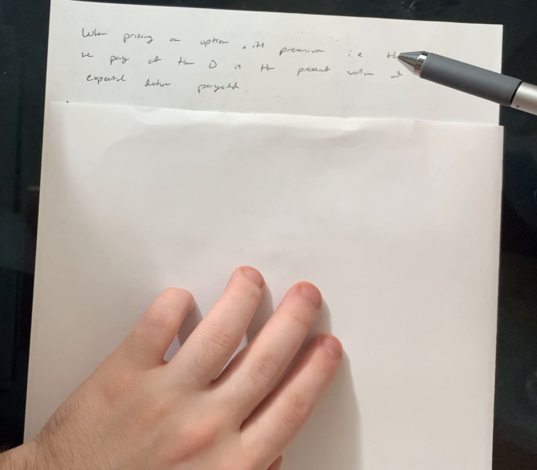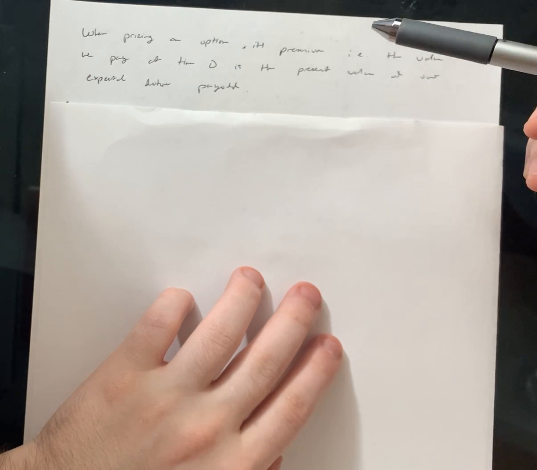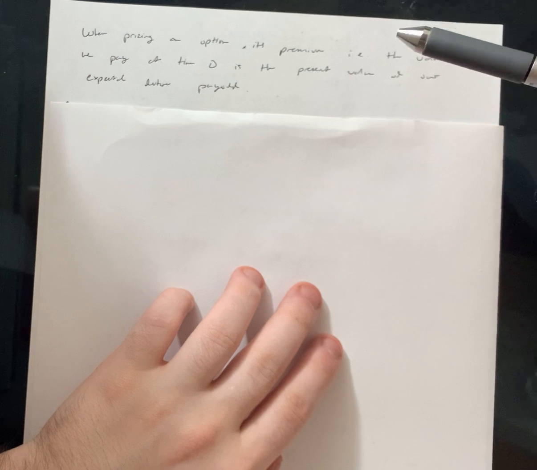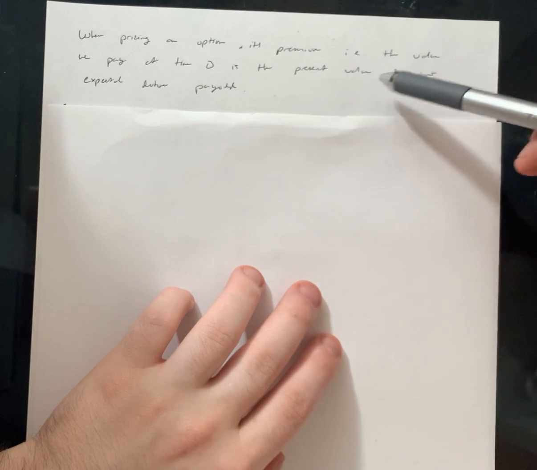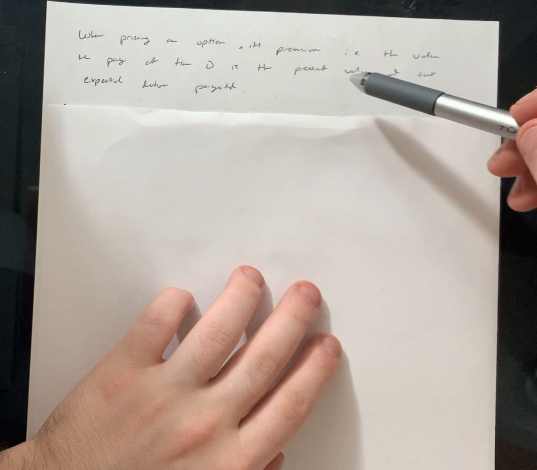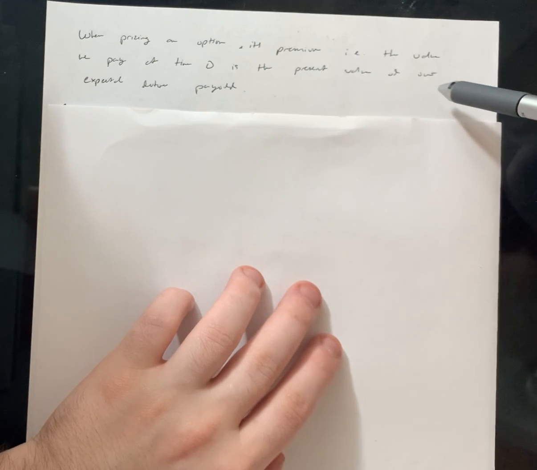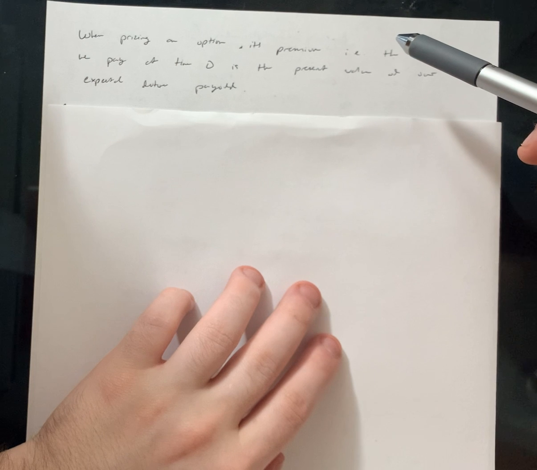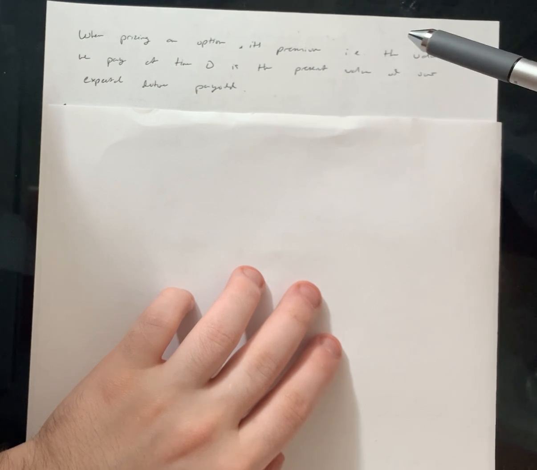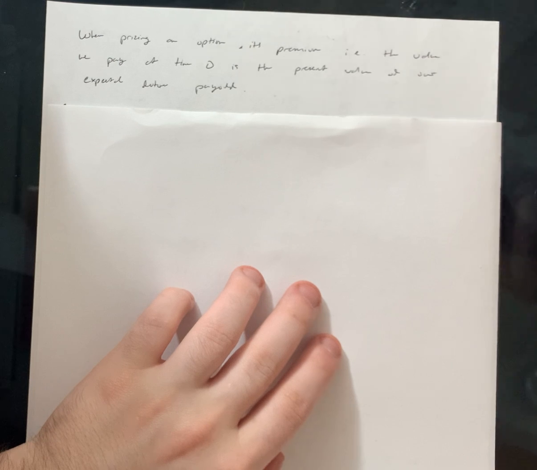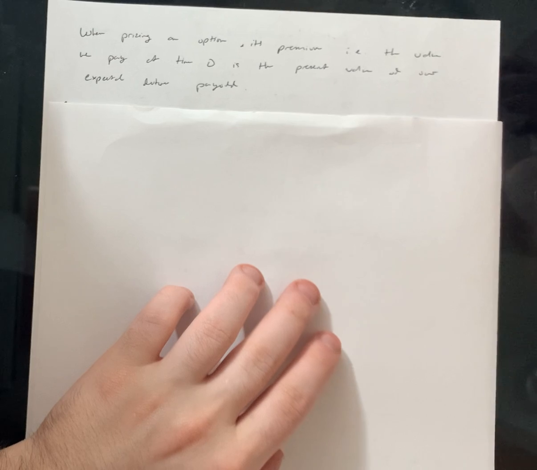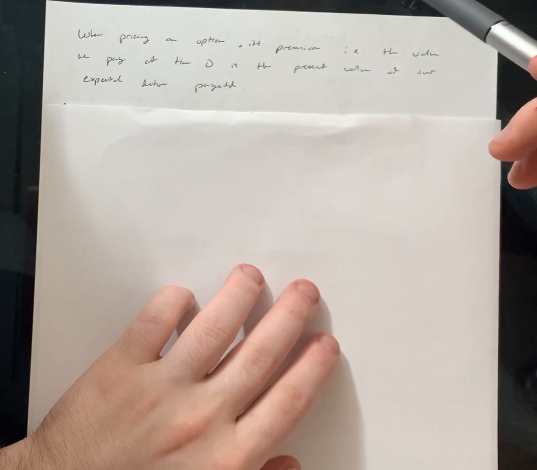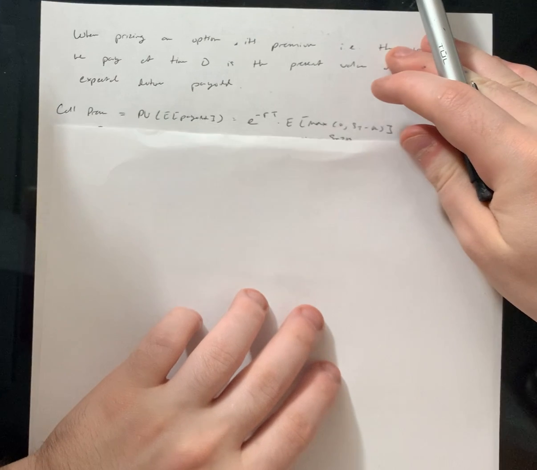Whenever I go to someone and say, I would like to purchase a call option or put option, the price I pay for it at time 0 is the present value of the expected future payoff of that option, based on how the stock moves up and down, discounted to the present. That's what I mean by the present value of the expected future payoff.